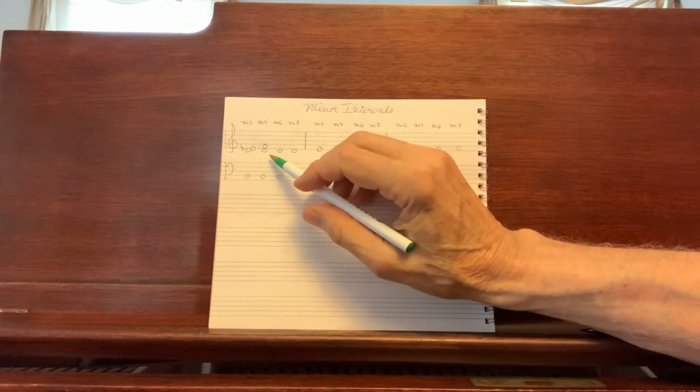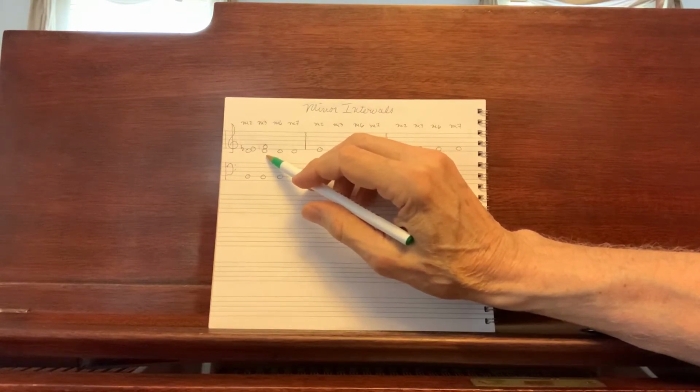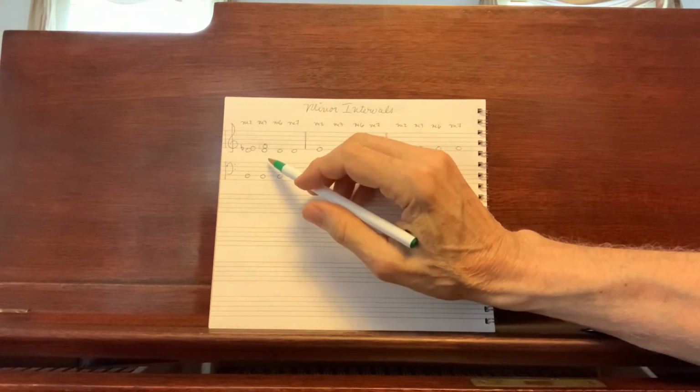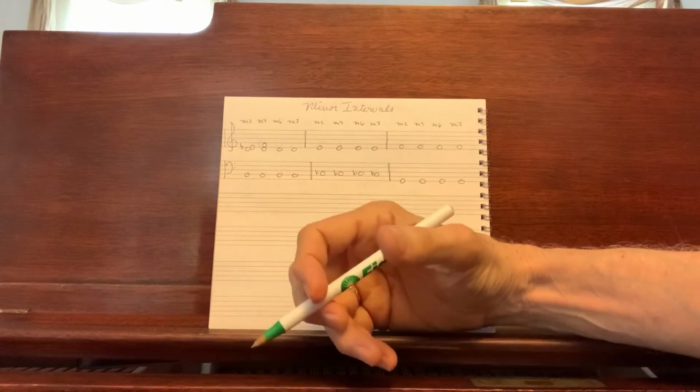Let's listen to a major third, kind of happy sounding, D to an F sharp, and D to F is minor, or a sadder sound.